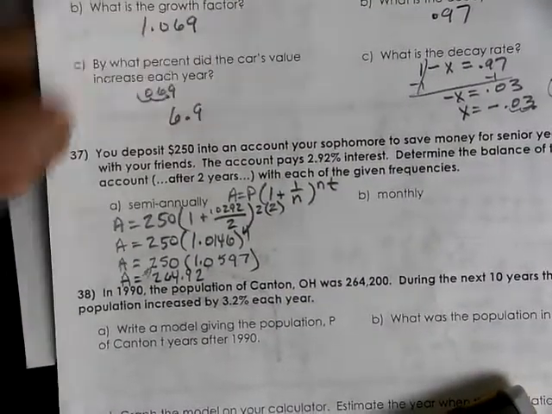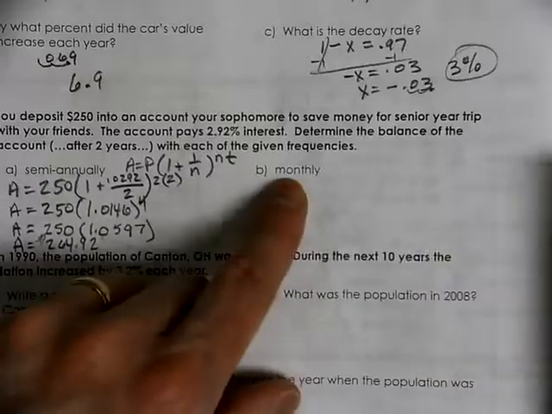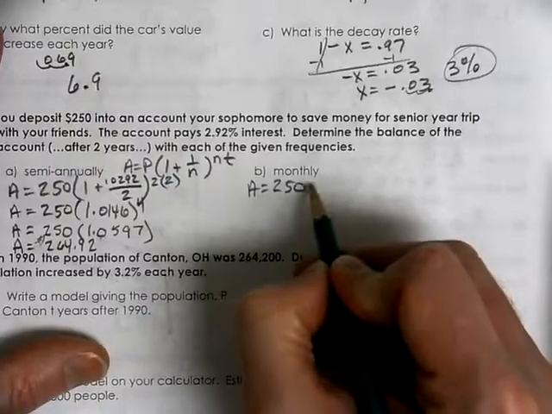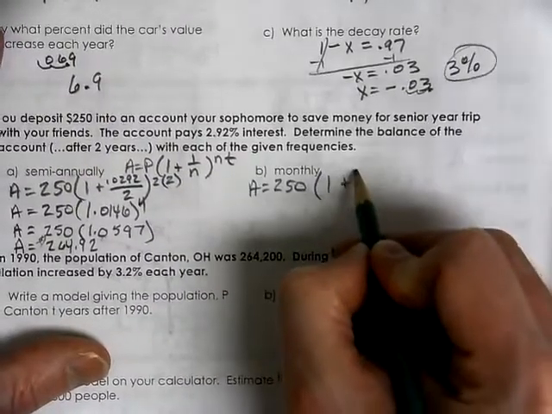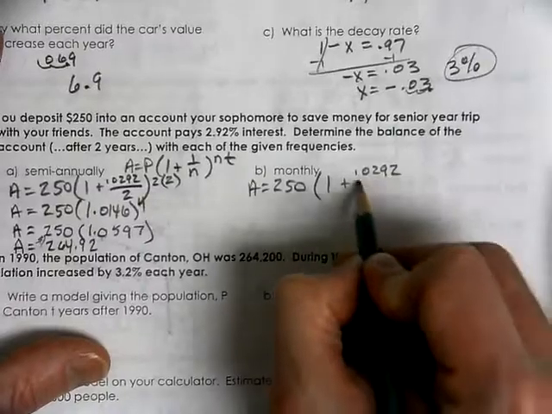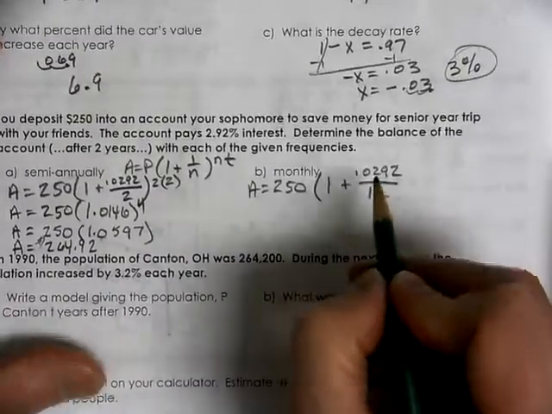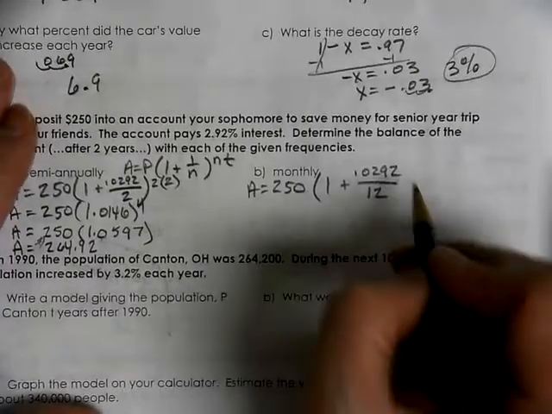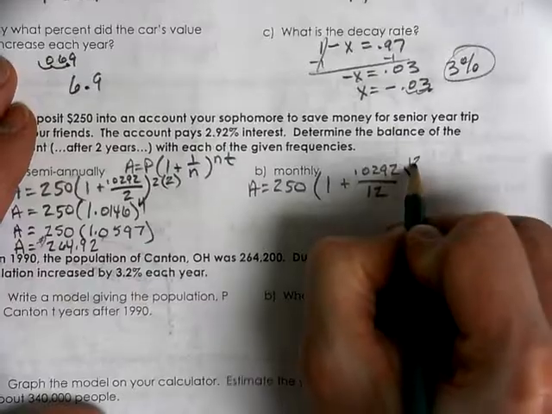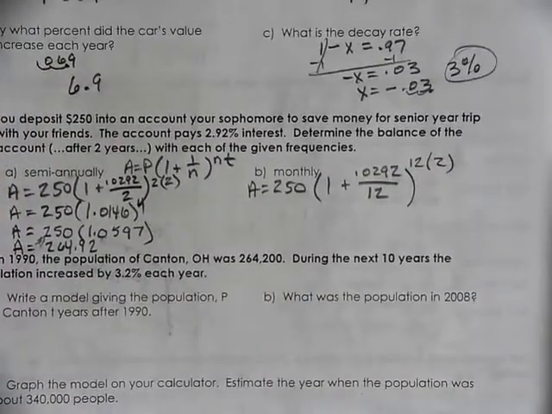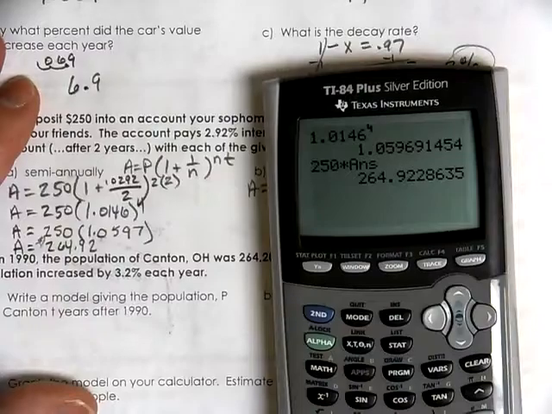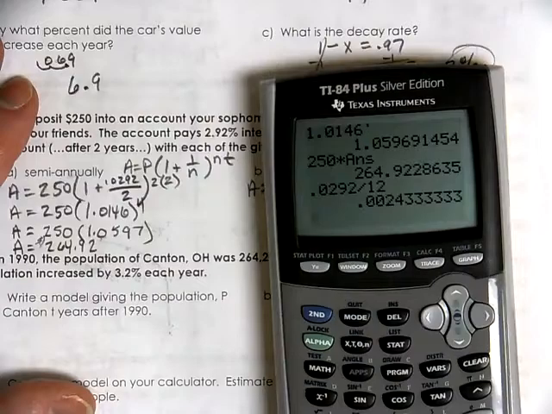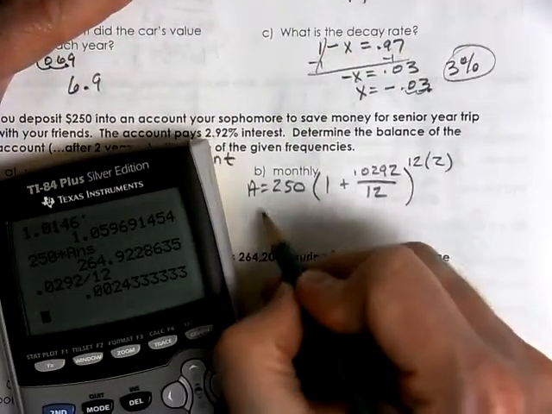Now let's see if our bank would compound it monthly. That means you're still starting out with your 250. You're still getting the 0.0292 interest rate, but now you're going to get money every month, not just twice a year. So we take our 0.0292 and we divide that by 12. So that gives us a small value there.